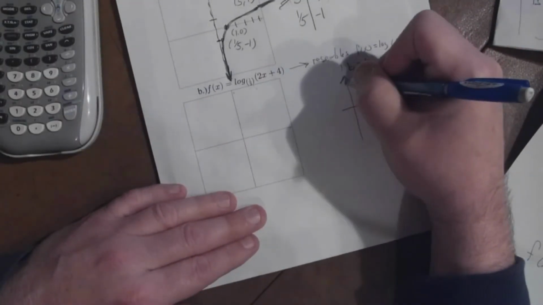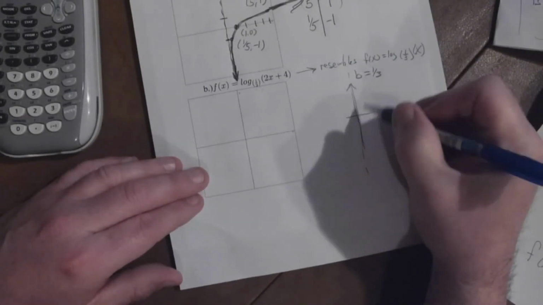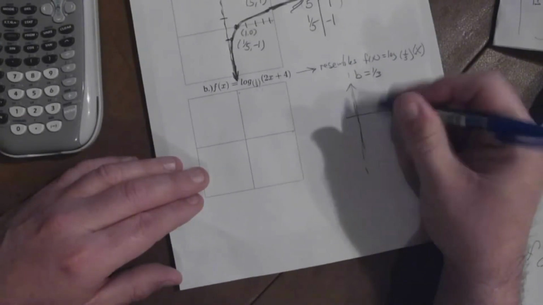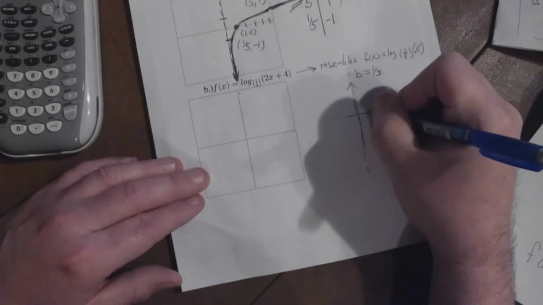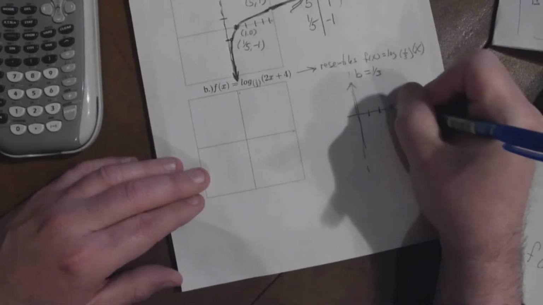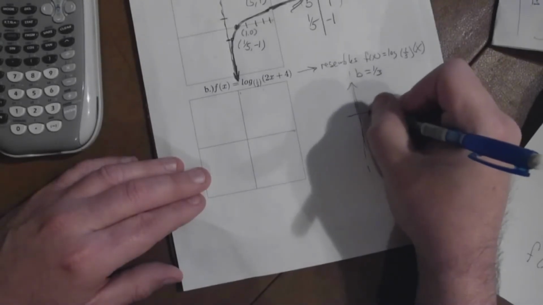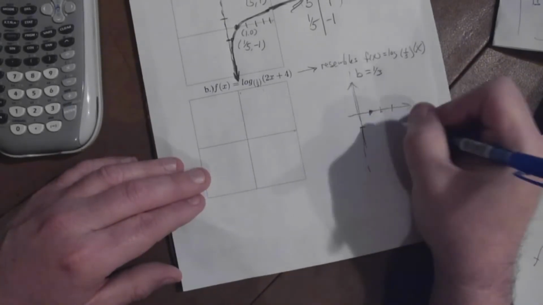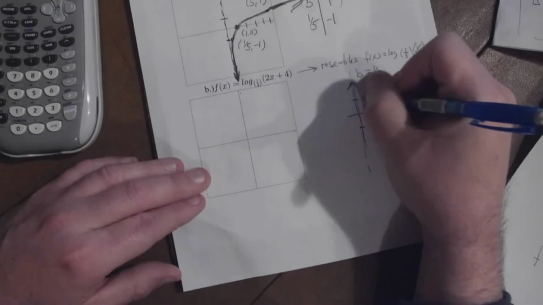Right? We would see something that looks a lot like this, again, we're going to have a vertical asymptote at x equal to 0 along this y-axis, and we will pass through a couple of quick and easy to find points. Those being those 3 points right there.